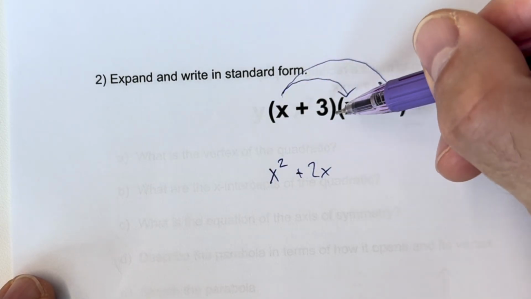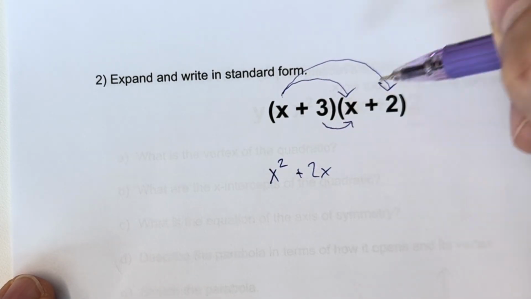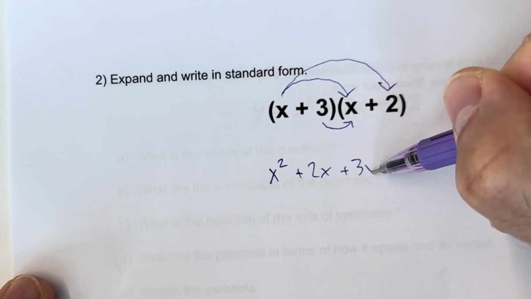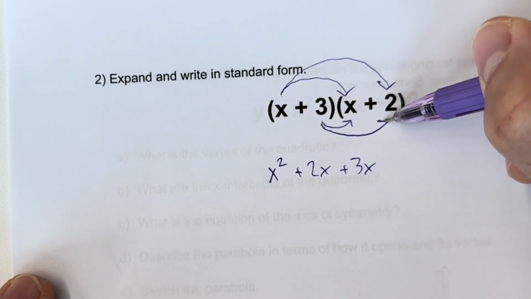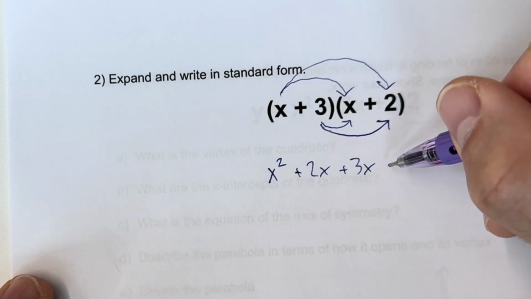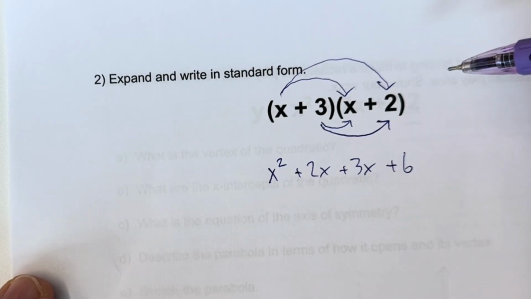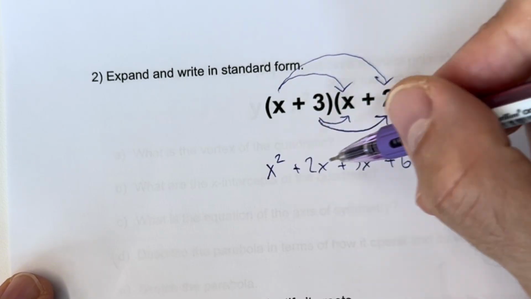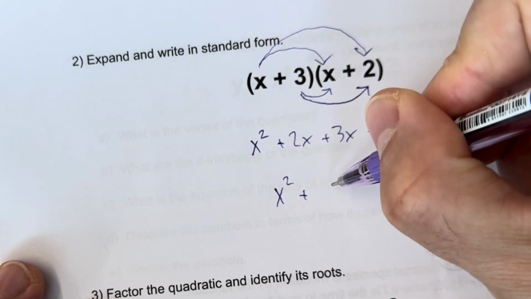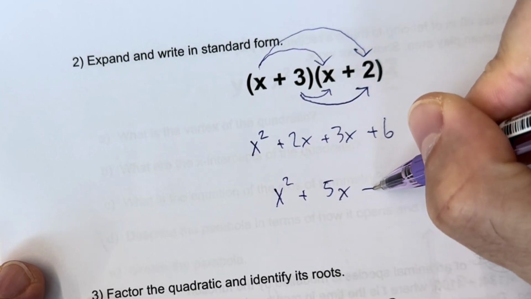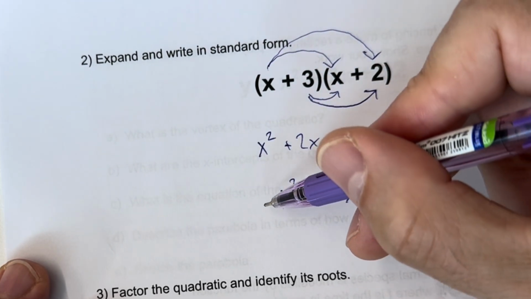Move on to the next term. This 3 multiplies by that x. That gives you 3x. Woohoo! And this 3 multiplies by that 2. 3 times 2 is 6. Right there, you guys are almost all done. And then if you just combine your like terms, which is an important step, you get x squared plus 5x plus 6.